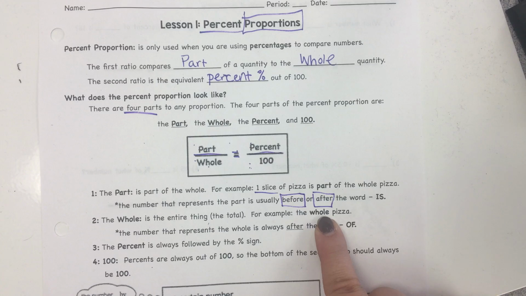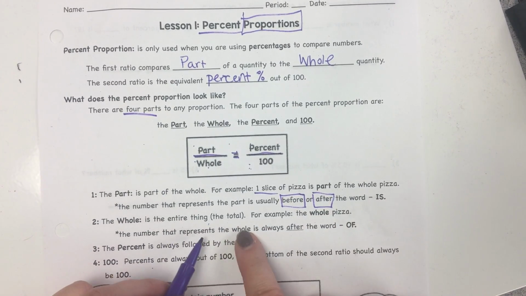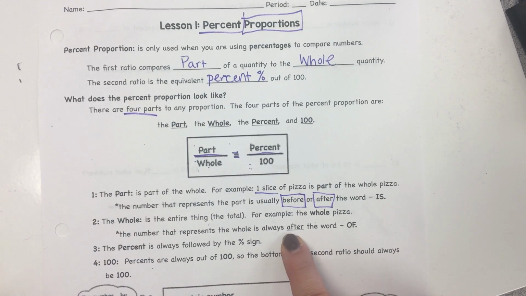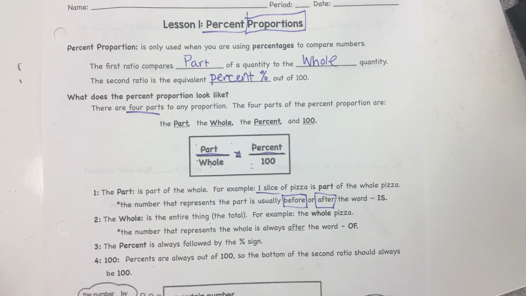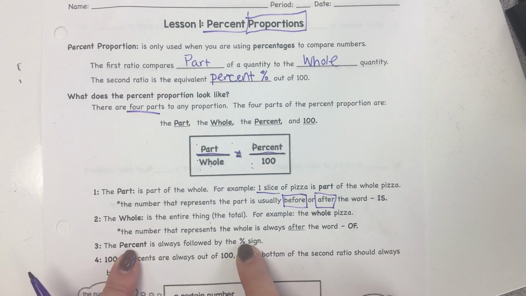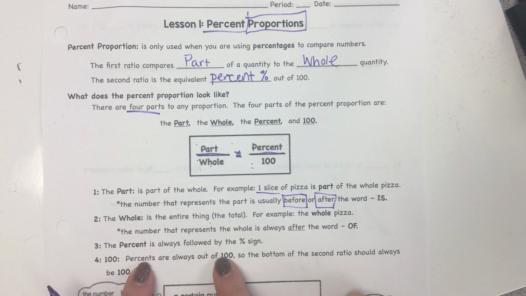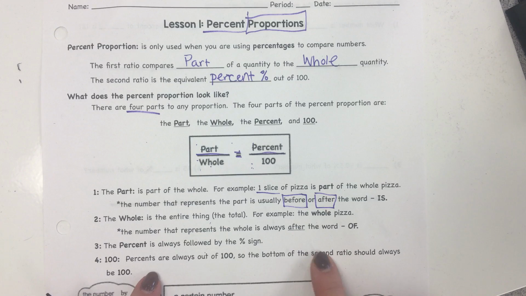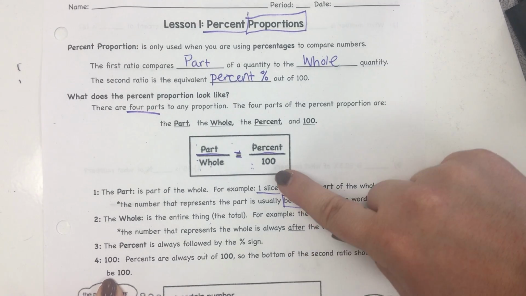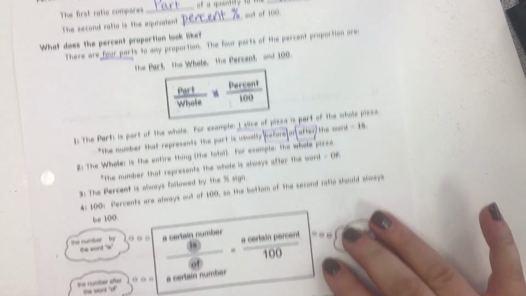For example, the whole in the pizza would be the whole pizza. The number that represents the whole is always after the word of. The percent is always followed by a percent sign. And percents are always out of 100, so the bottom right of our percent proportion is always 100.